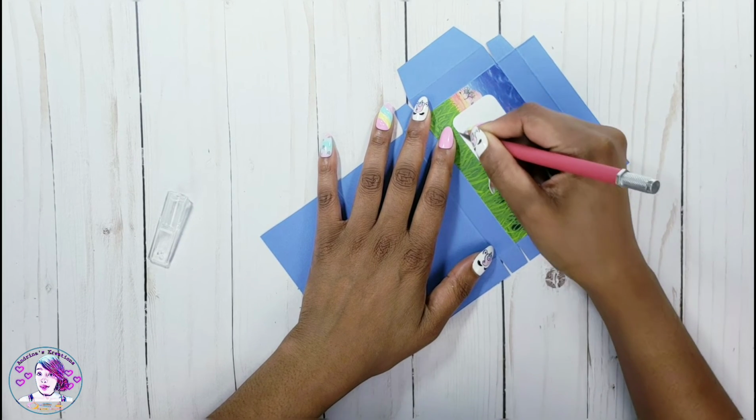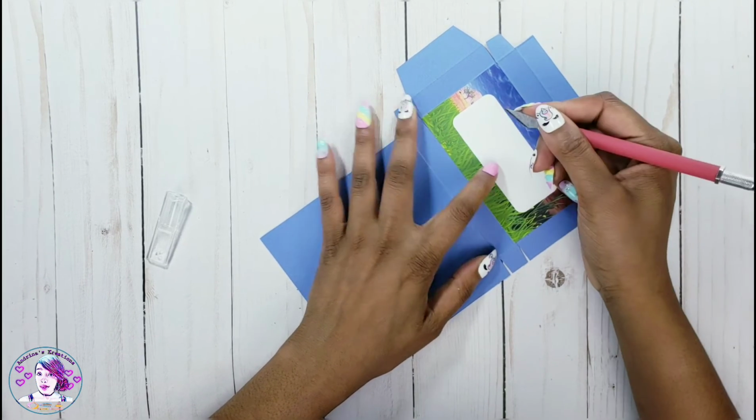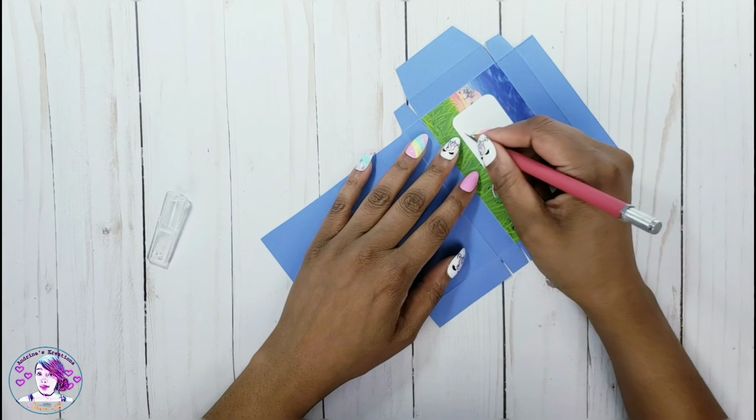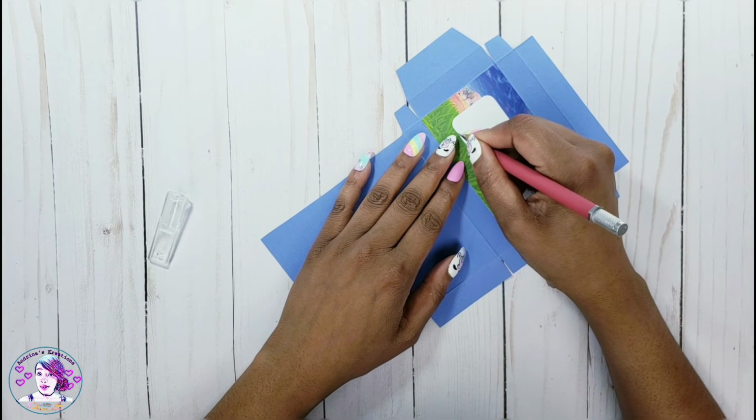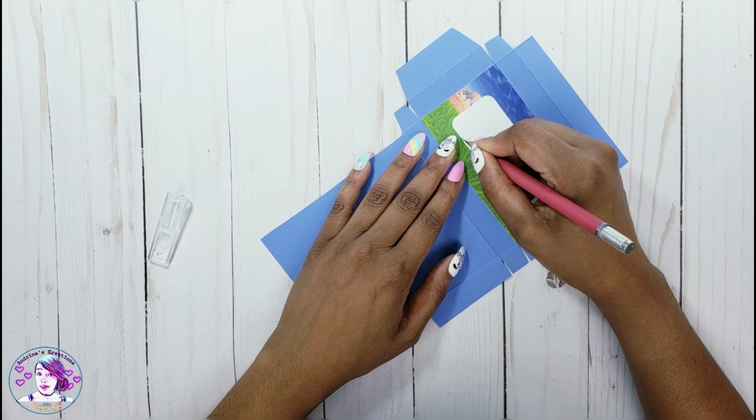And all I do is I will cut down one time, and then once I have an opening, I will go around it with my scissors. Finish cutting with my scissors.